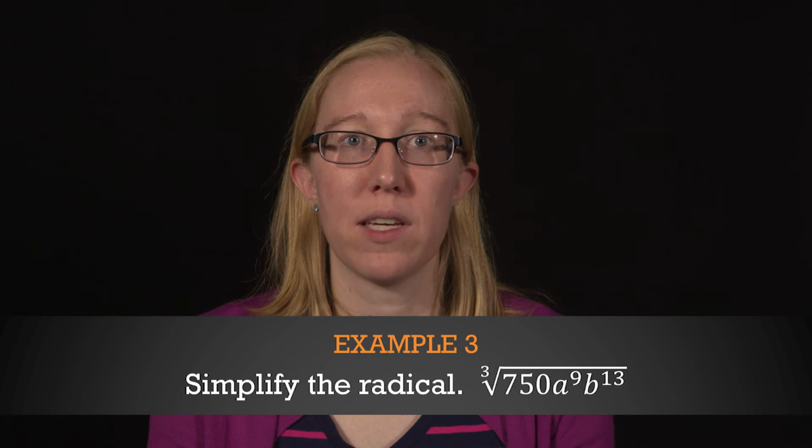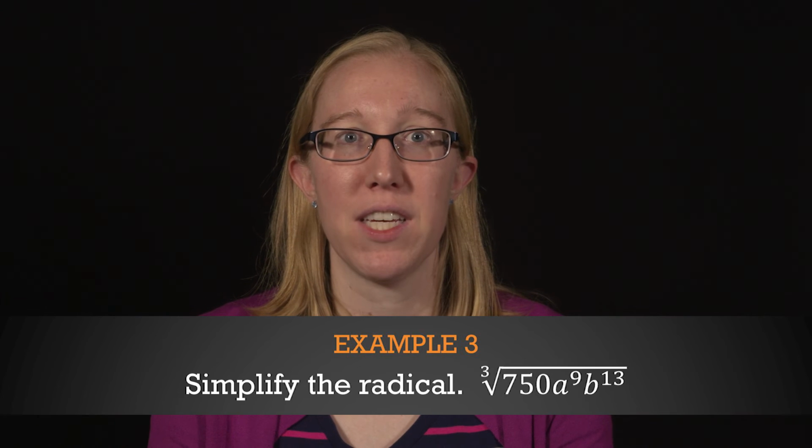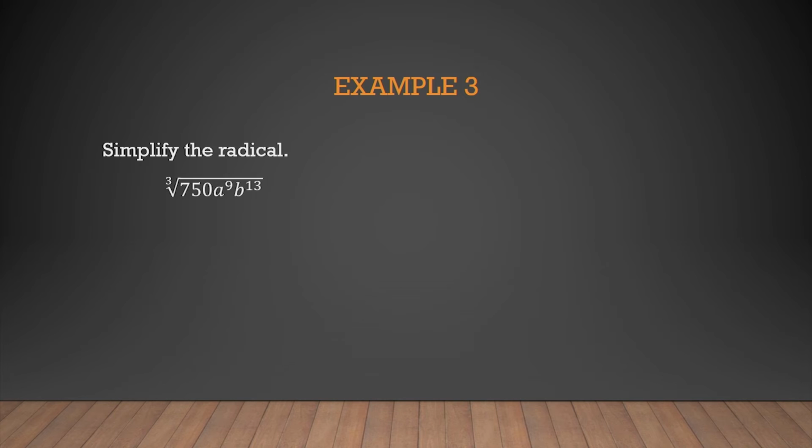All right, so here's a more complicated example. Suppose I want to simplify the cube root of 750 a to the 9, b to the 13. The first thing I'm going to think about is what perfect cube goes evenly into the number 750. I know that 750 is 125 times 6, and 125 is a perfect cube. Next, I'm going to look at a to the 9. Because the exponent 9 is a multiple of 3, I'm going to keep that with the first part. And then I'm going to look at b to the 13. Now 13 is not a multiple of 3, but I can write b to the 13 as b to the 12 times b, so that I'm keeping a multiple of 3 on the first factor of b.